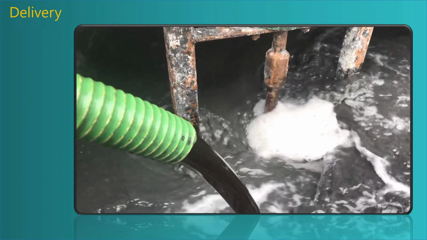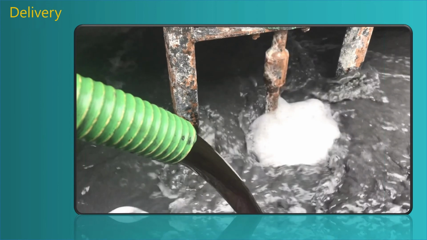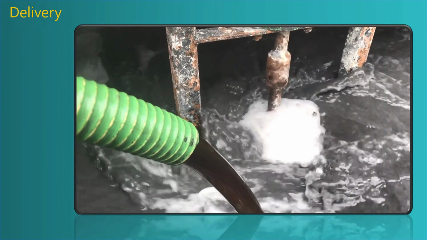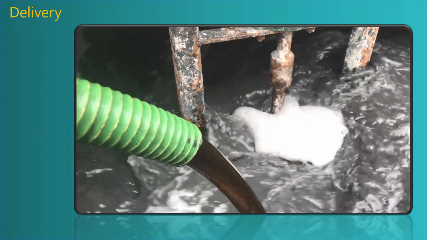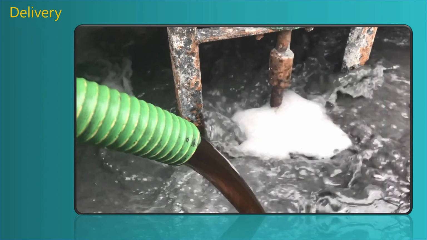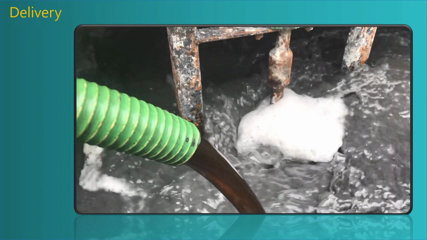Its delivery is very simple. This is it being pumped into a 3-DME mix. So there's no need for, I don't know, compressed gas and specialist mixing techniques. This is just add water and inject.